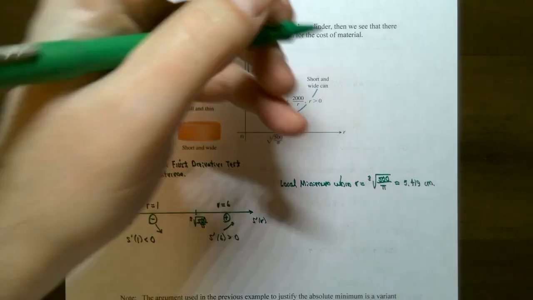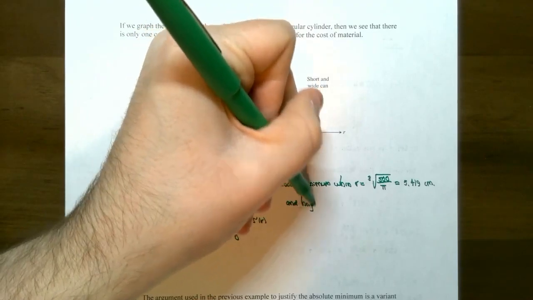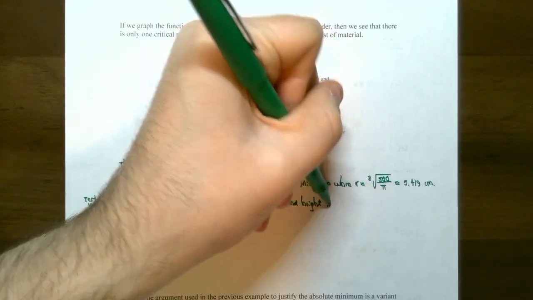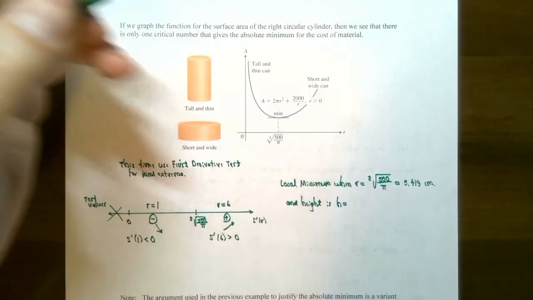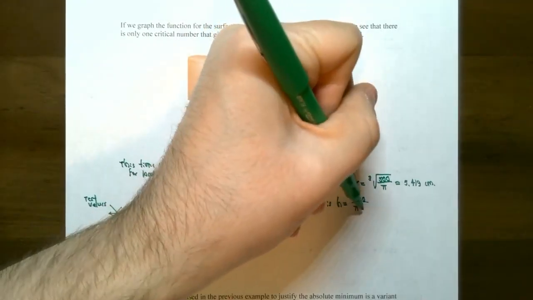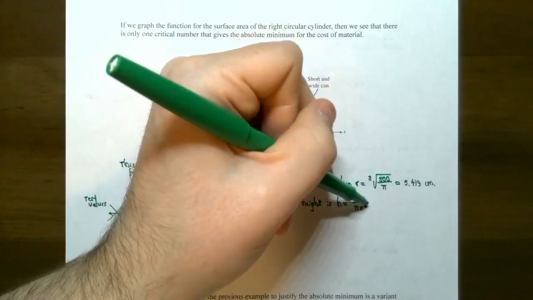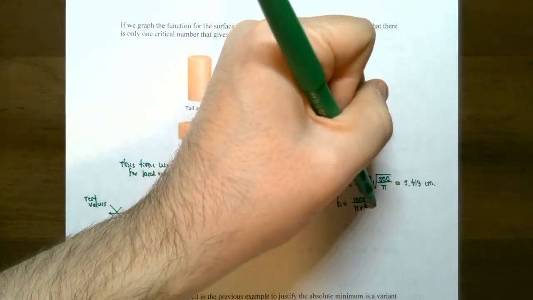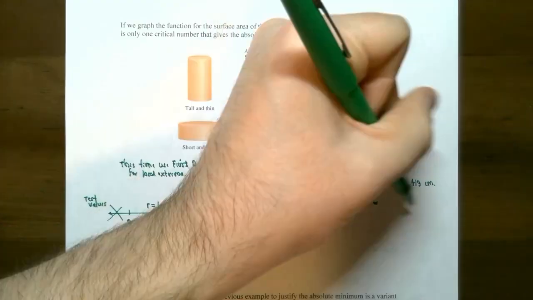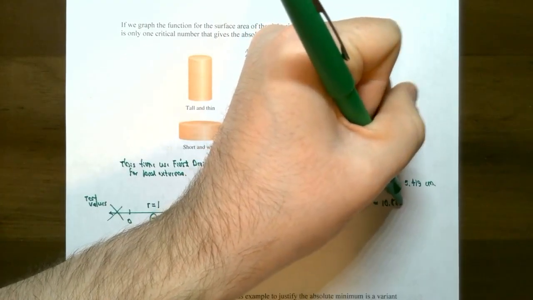And then we want to find out the dimensions. We still have the height. And the height is, now keep in mind, we solved for h earlier, and it was 1,000 divided by pi r squared. So if you substitute in this radius in for r, then you'll find out the height is approximately 10.839 centimeters.